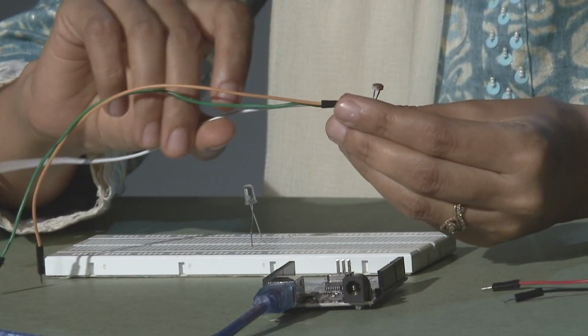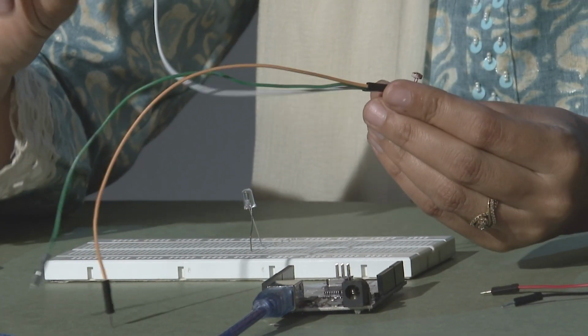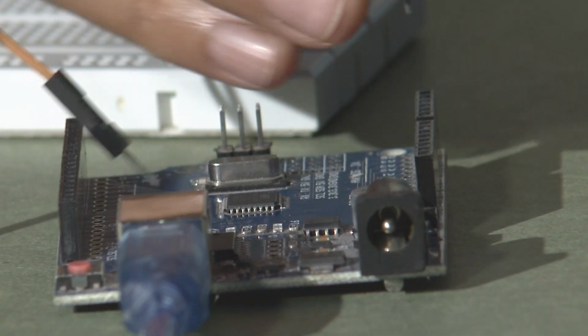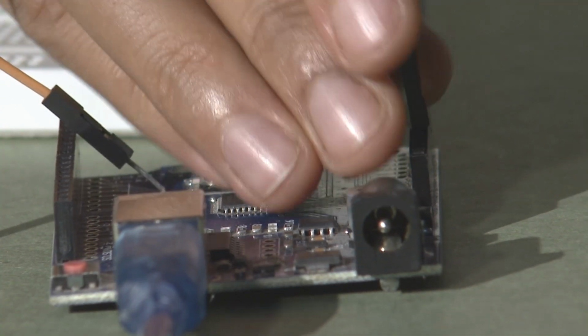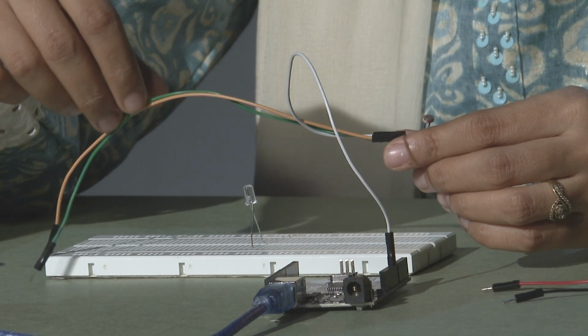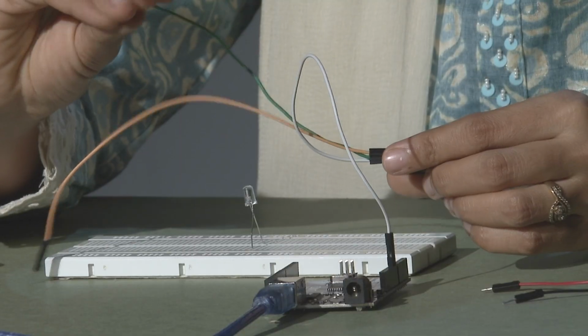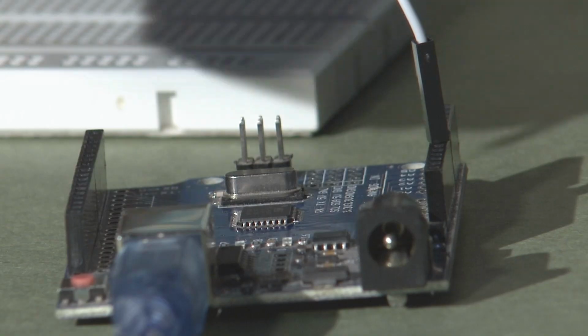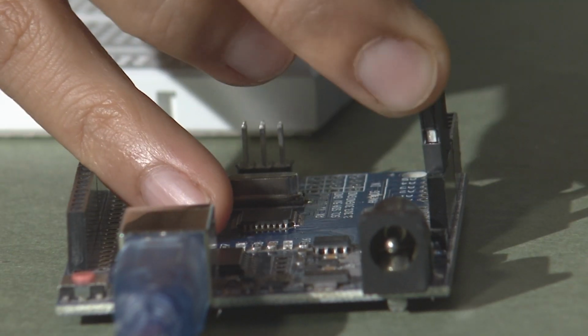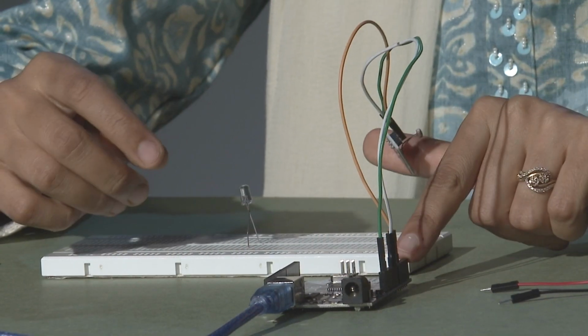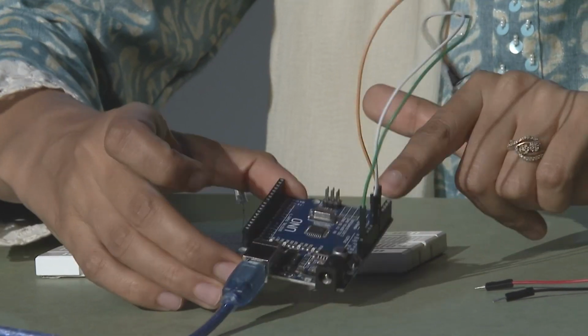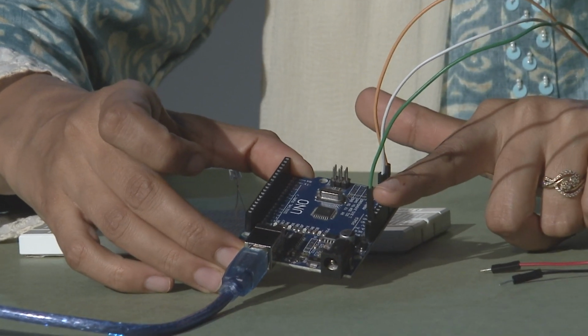So, let us make our first connection with this LDR's terminals. I am picking up the ground wire and I am putting it inside one of the ground terminals on your Arduino, and next to this I am picking up the VCC terminal and I will be using it on the 5 volt terminal. There is a signal terminal that I am connecting on the A0 pin of your Arduino board. So, these are our 3 basic connections.